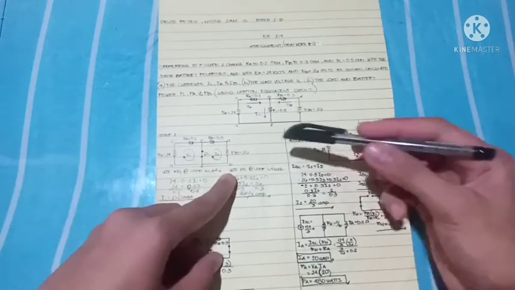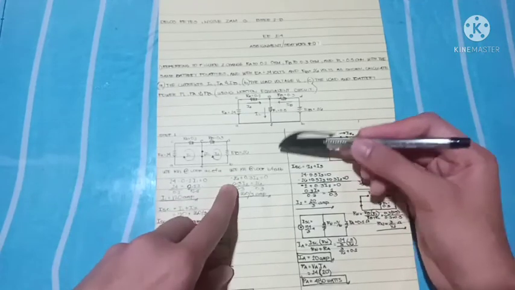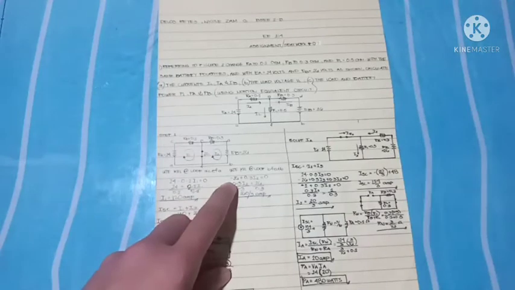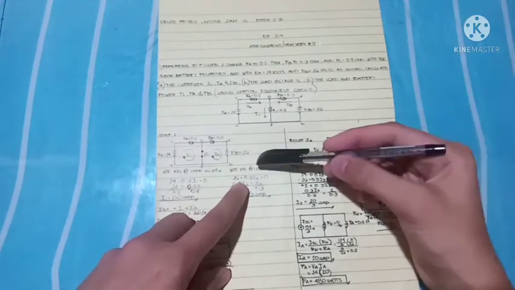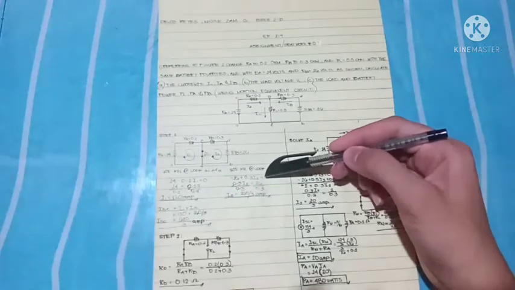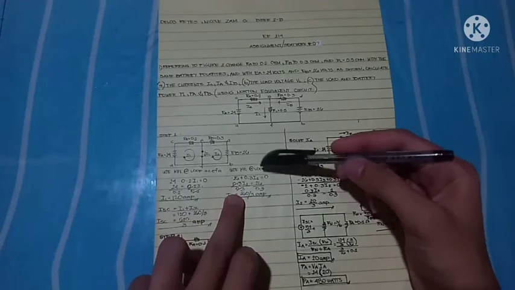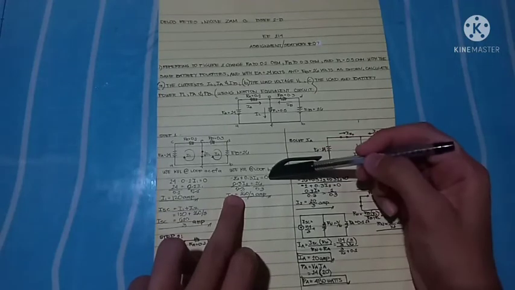Then use KVL at loop BFEDB. So negative 26 plus 0.3 I2 is equal to 0. Transpose 26 to the right side.